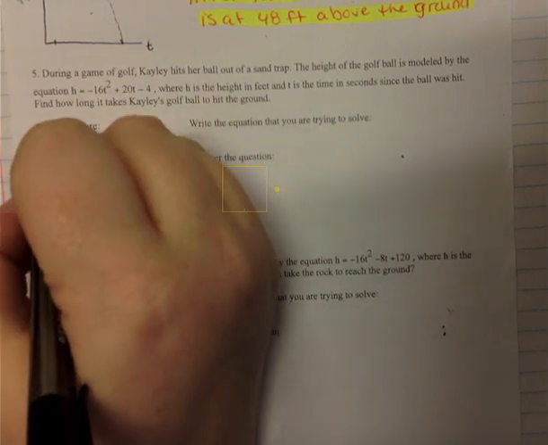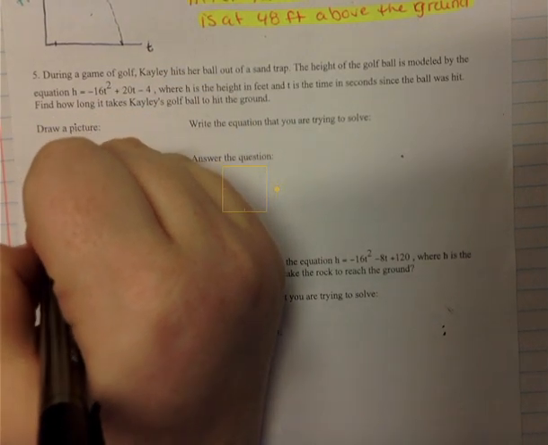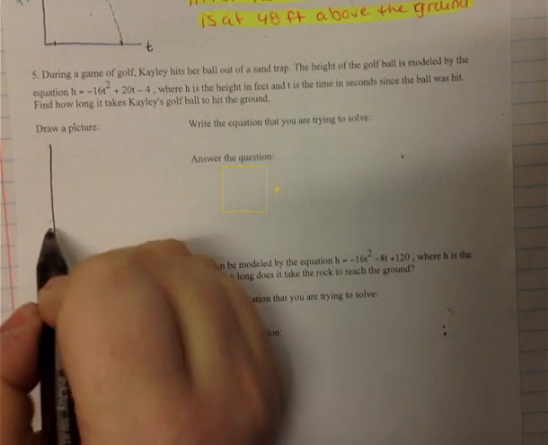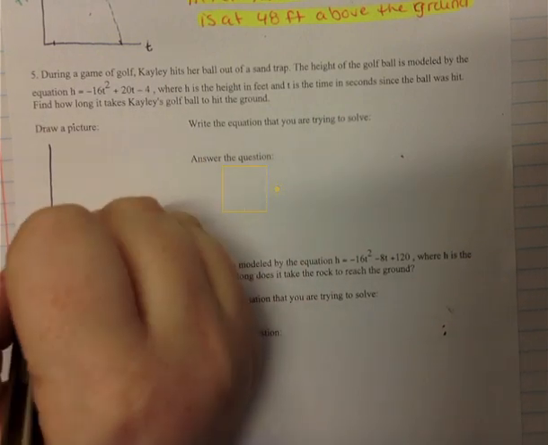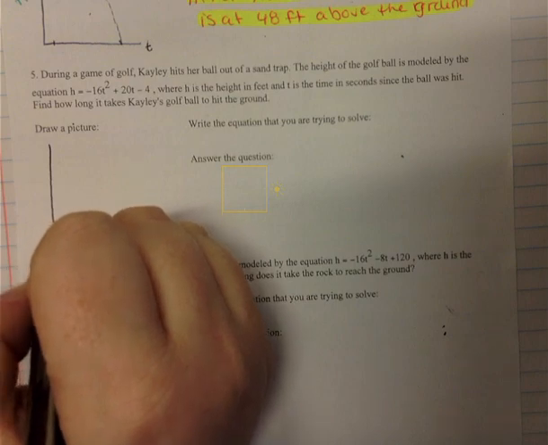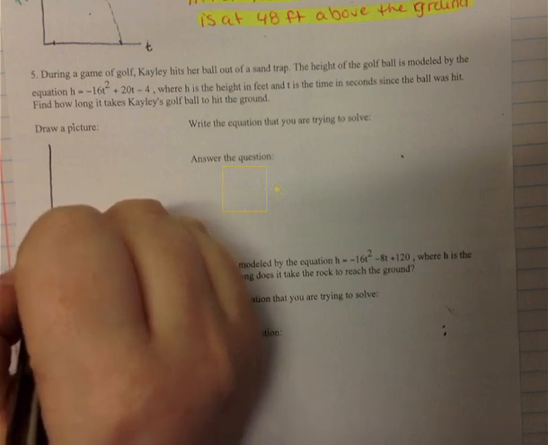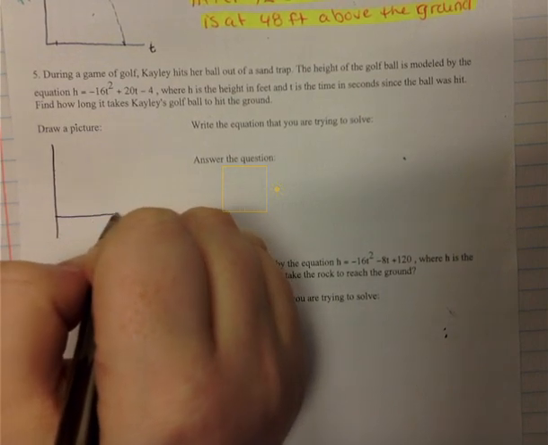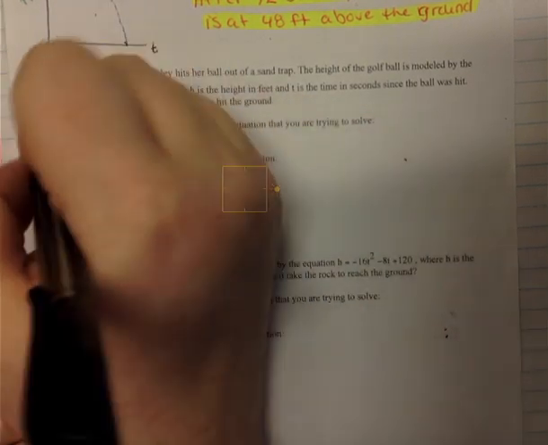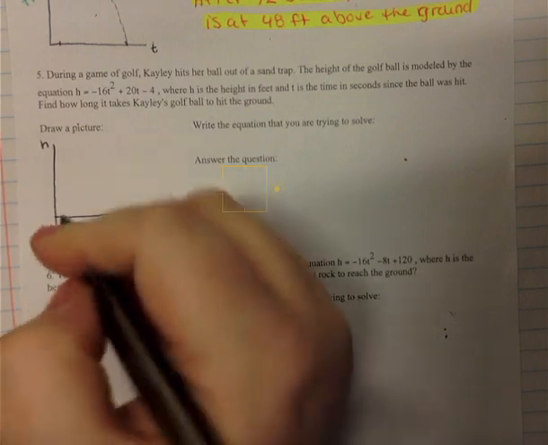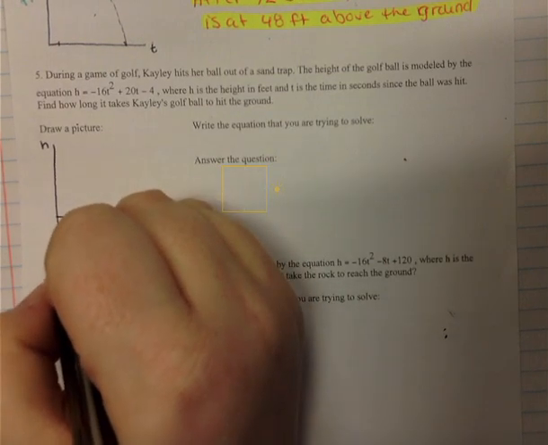So let's draw a picture of this. On this one, the height, we actually know that her ball is underneath the ground already because it's at (0, -4). So we do have a little bit of the negative y-axis, but we know that we will not have a negative x-axis. So we still have time here and height. So it's actually starting at -4. This is where she's starting from, at -4 feet.